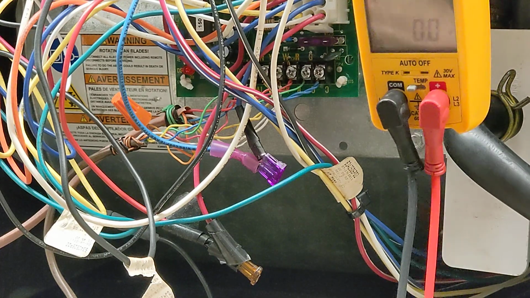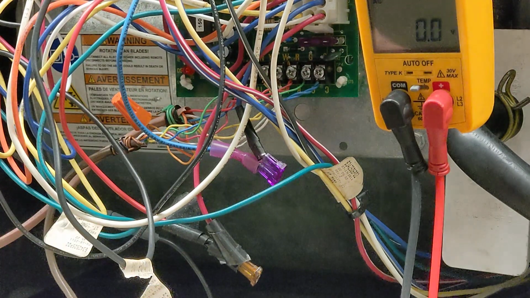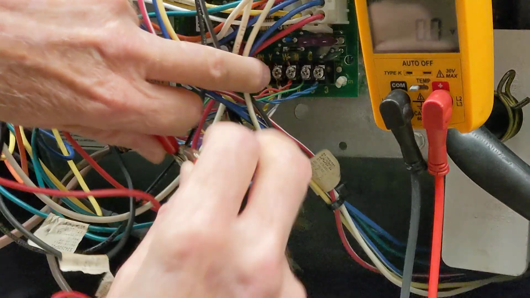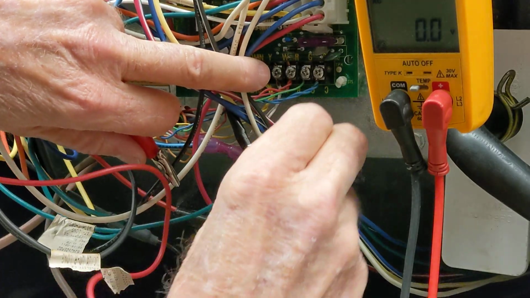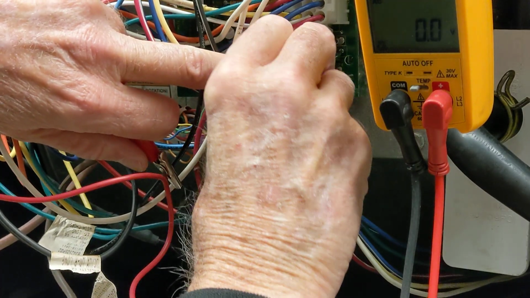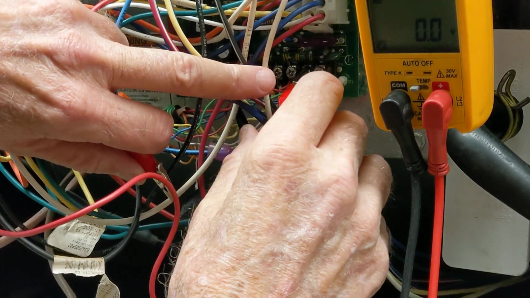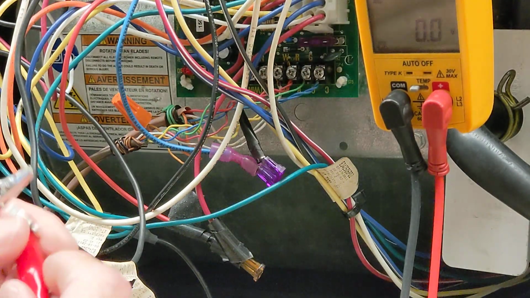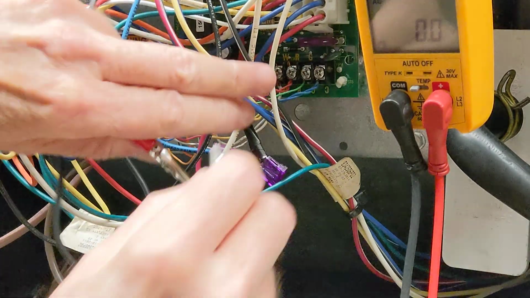I got a blinky light, so I probably got the 24 volts, but all I'm going to do is come here to G. That's G. It happens to be a green wire. I'm going to get on G. Try and keep it off of C. That's too close.